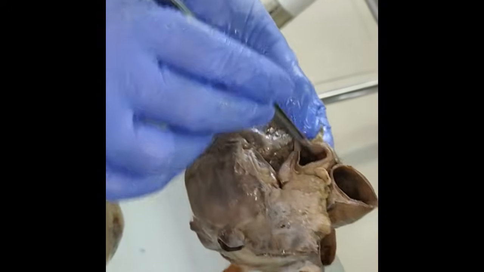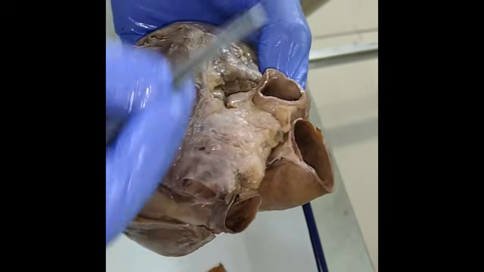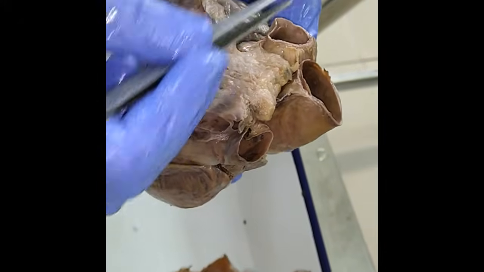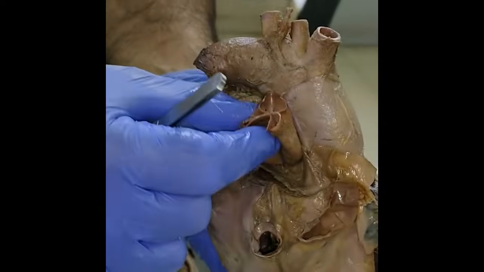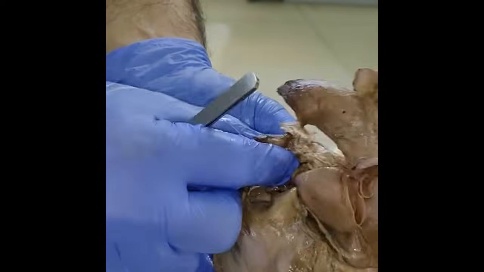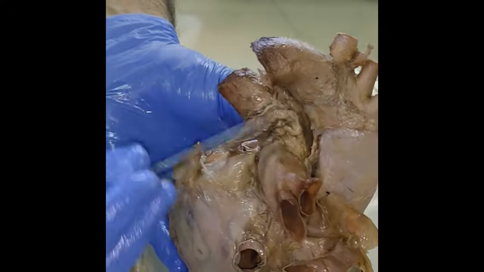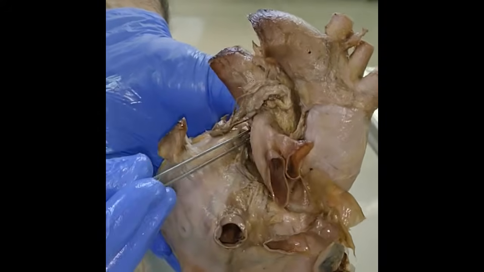Superiorly, where we have cut the pulmonary trunk, there will be branches of the pulmonary trunk into right and left divisions. For example, in this heart, you can see these branches of the pulmonary trunk, right and left. So superiorly, these are the two right and left branches of the pulmonary trunk.